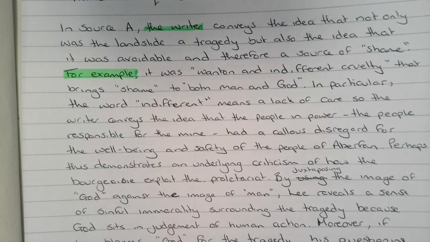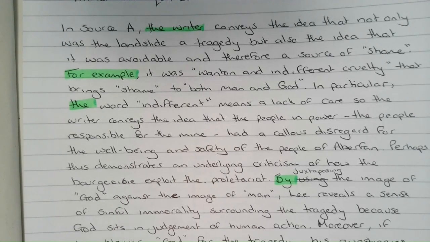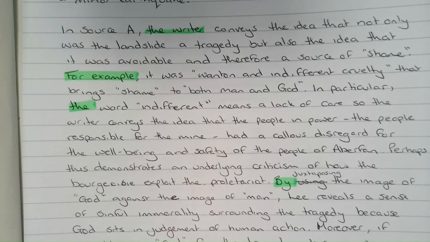In particular, the word indifference means a lack of care, so the writer conveys the idea that the people in power, so the people responsible for the mine, had a callous disregard for the well-being and safety of the people of Alabama. So just remembering, when it comes to analysis, we're going to zoom in a bit. So we're going to talk about the word or the image, by, and it's almost as if. And one of the things with the in particular sentence that we've been practicing is starting with the literal, starting with the simple, making sure we understand what something means before we build those big ideas. So it is perfectly acceptable to say the word indifference means a lack of care, because once we've decided what that word means, we can then build on what idea that conveys to us as the reader. And in this case, it's about the people in power, isn't it? This idea that no one cared, and that is why the tragedy happened.